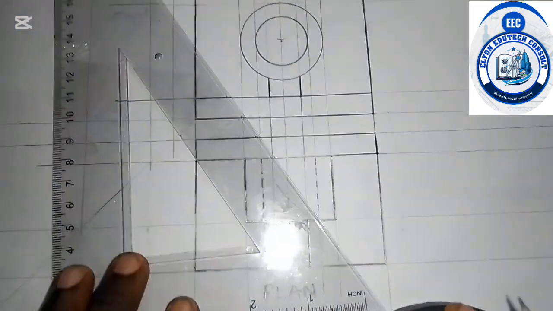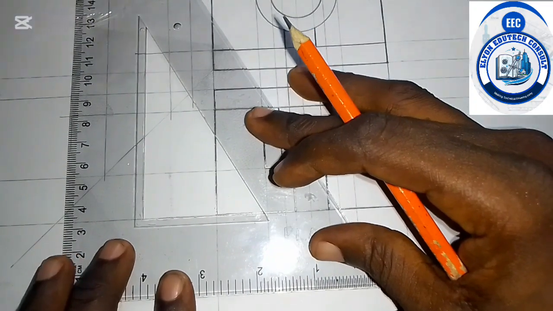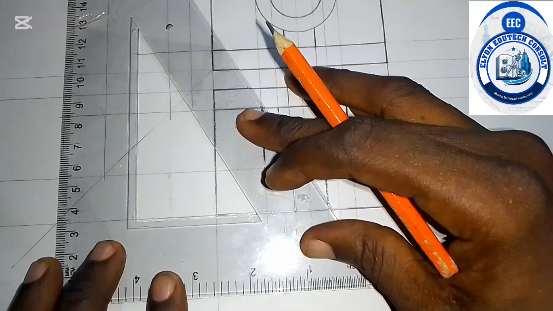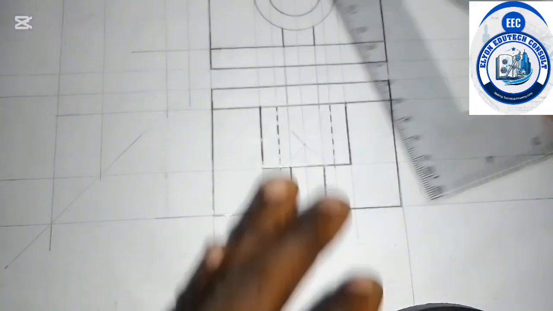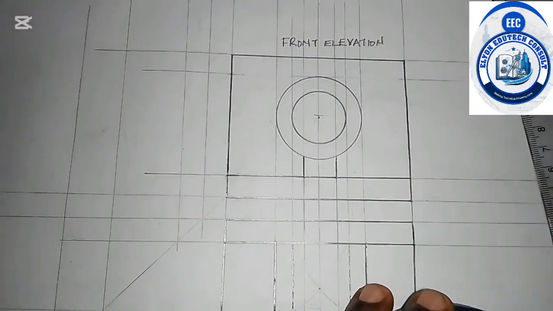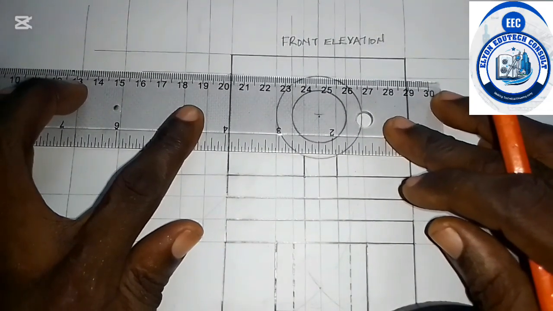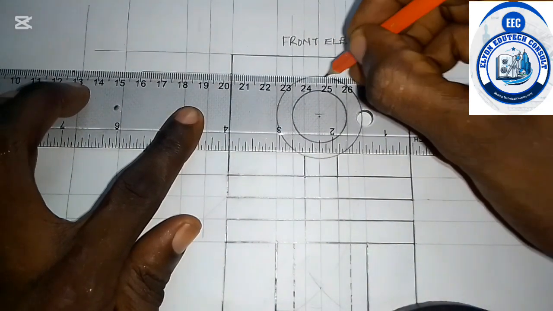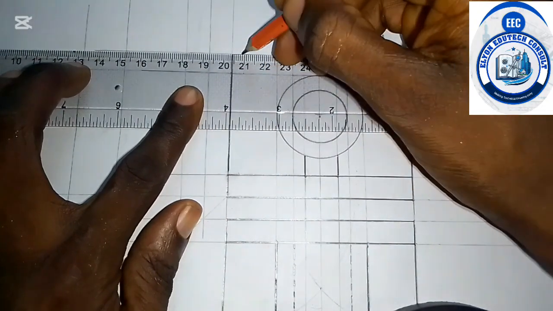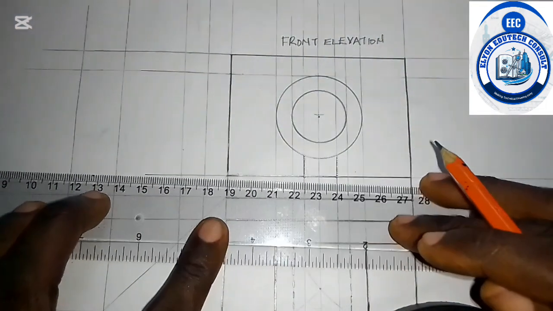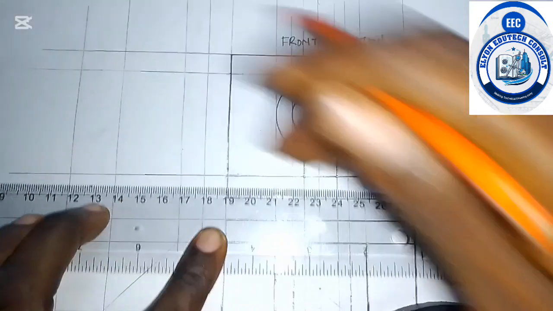Then finally produce this up that way. Okay, now I'm going to extend this line. Just extend all these lines, like this.